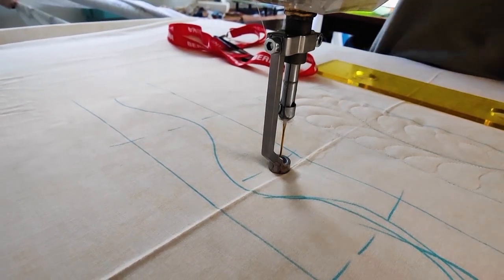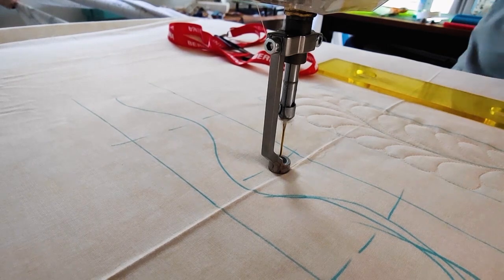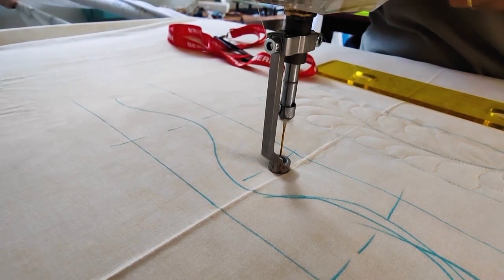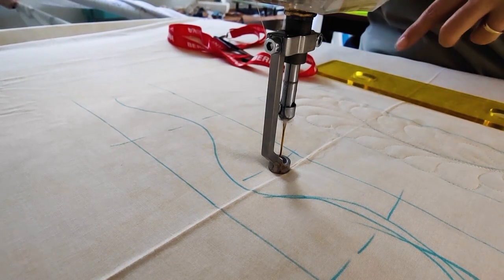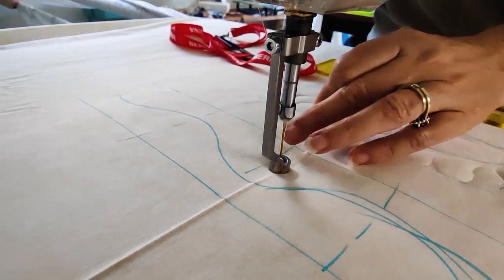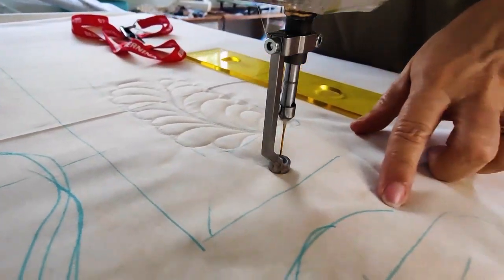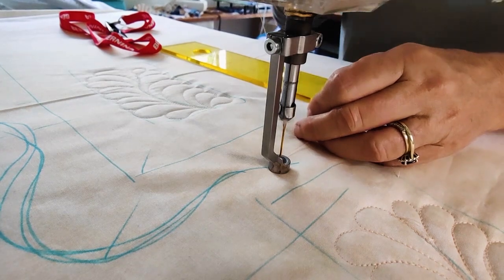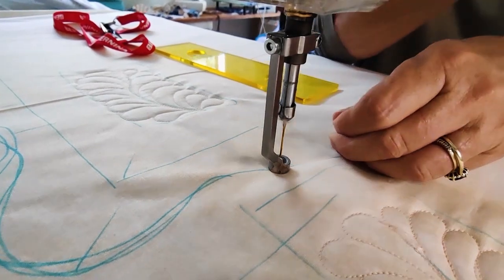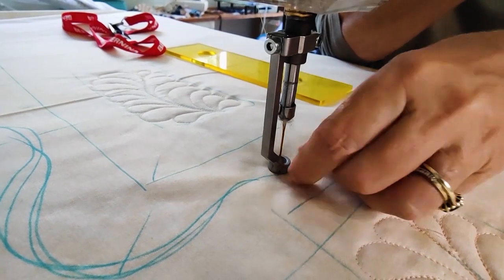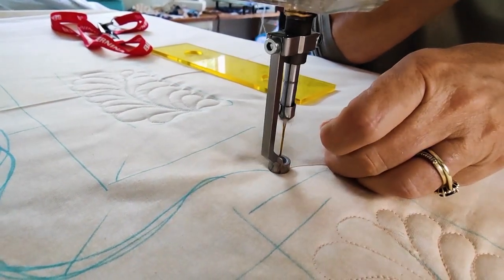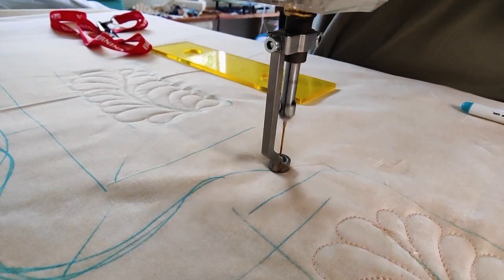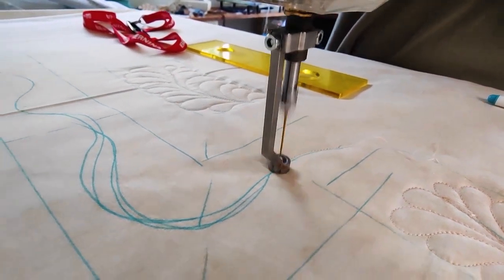So this is our border hump and bump, and I have drawn some registration lines just so that it gives me an idea, and it should also help you guys. So the first thing I want to do is start down here, as if I was doing a continuous border right round a quilt. So here we go. Of course I'm going to do the spine.